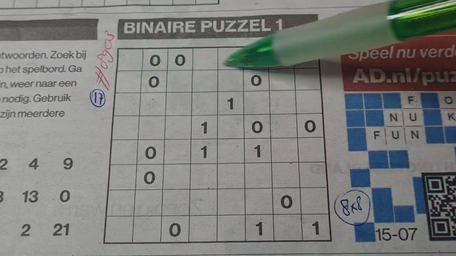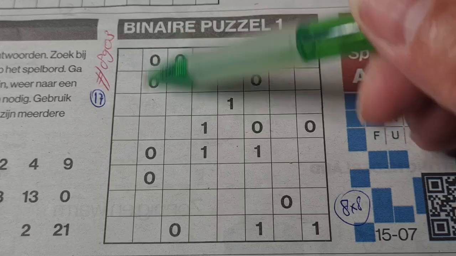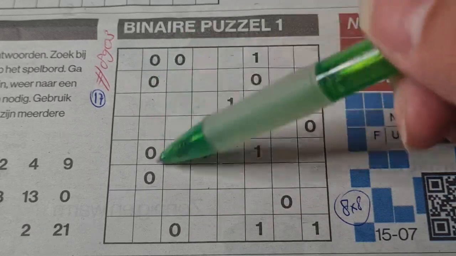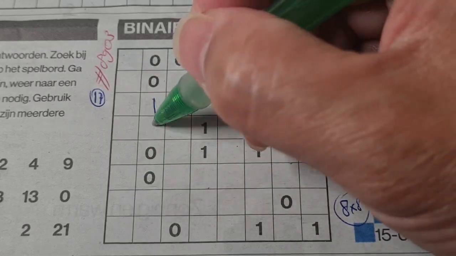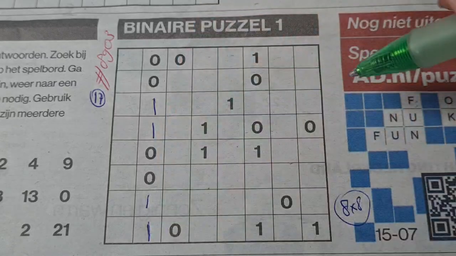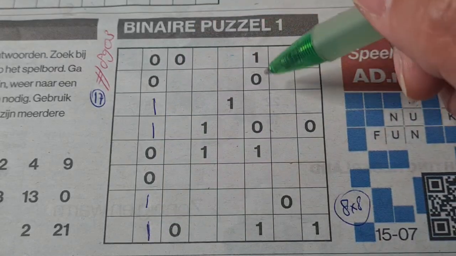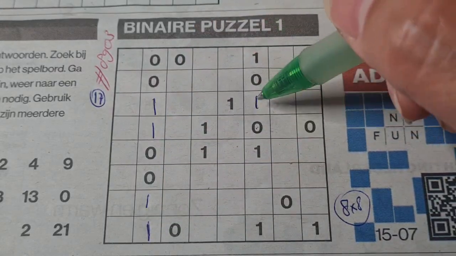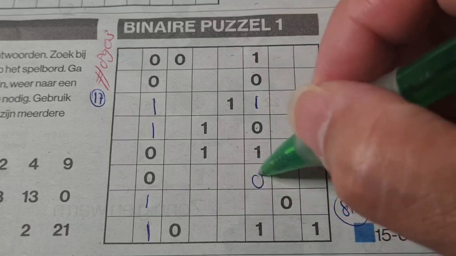That means in a row or in a column there are always 4 O's and 4 ones. 1 2 3 4, 1 2 3 4. Alright, so let's get started. Between two O's comes a 1. 4 ones we have here, so the rest are O's.